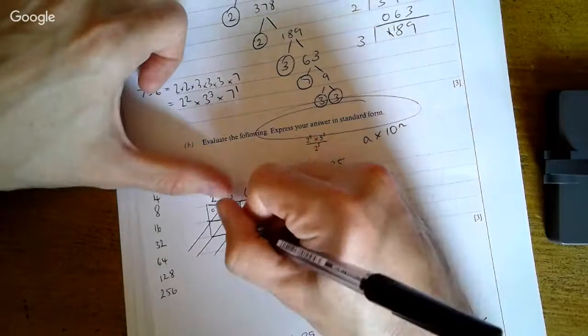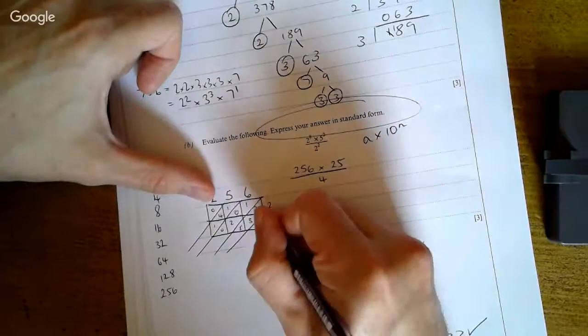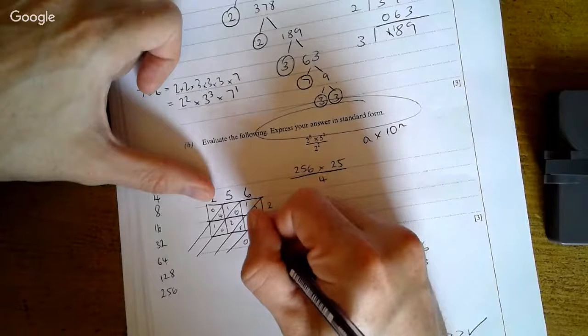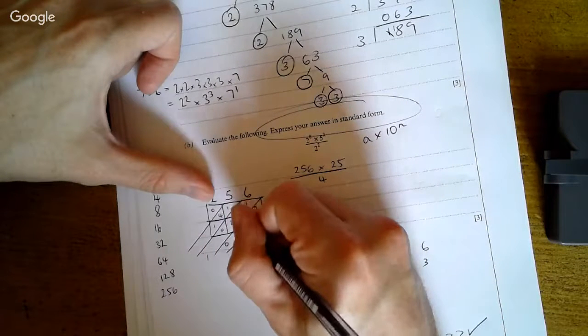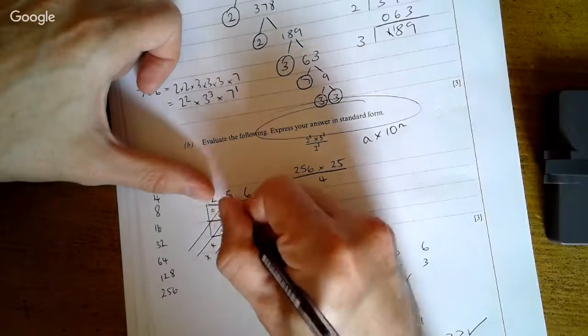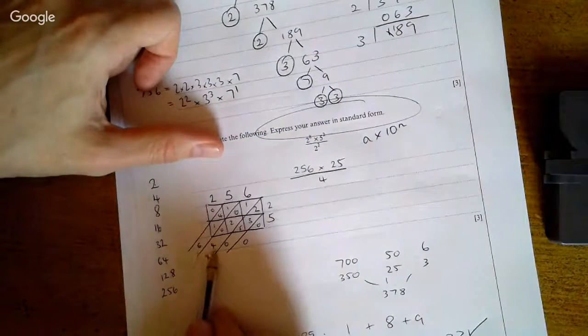And then 5 times 5 is 25. And then 2 times 5 is 10. So you just add in the diagonals, and that is 0. 2 add 3 add 5 is 10, so I carry 1. And then 1 add 2 add 1 is 4. And then 6. So the answer is 6,400.